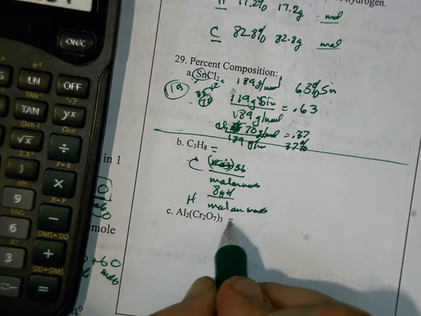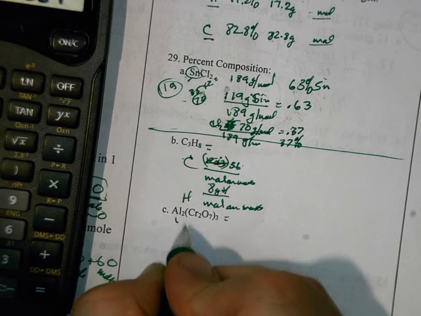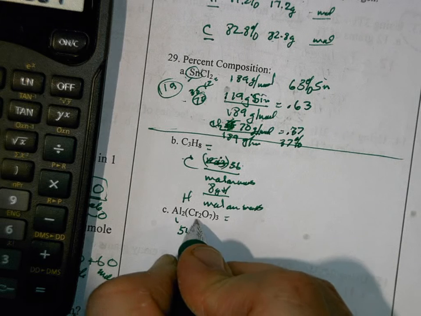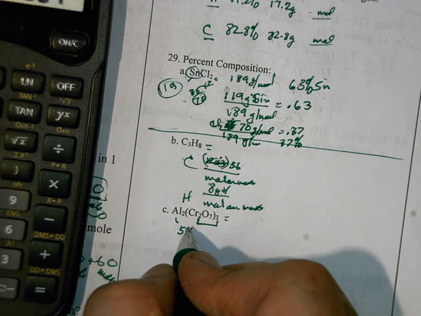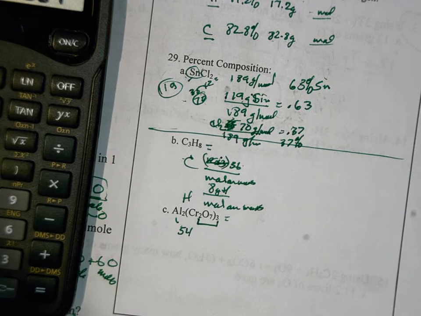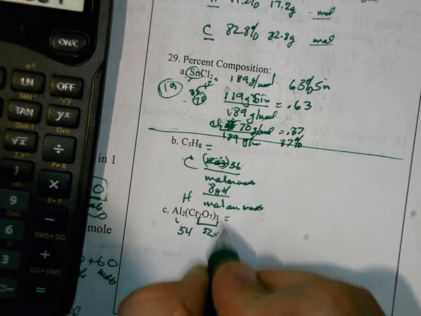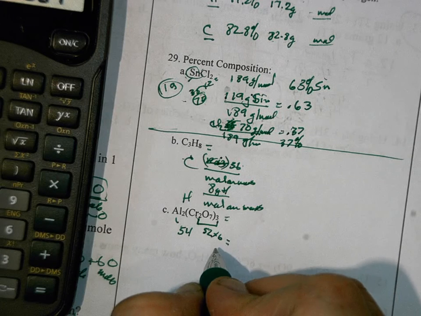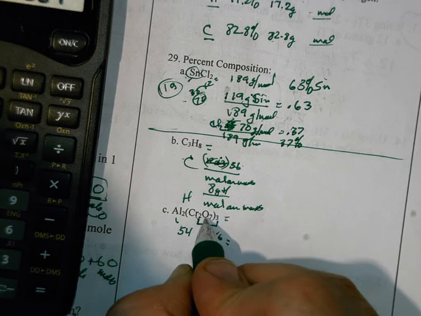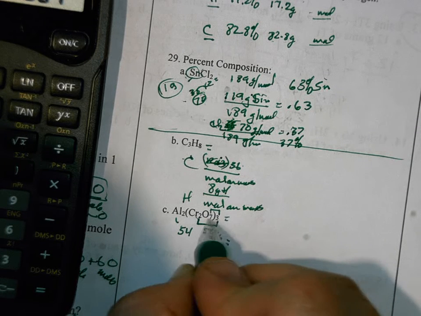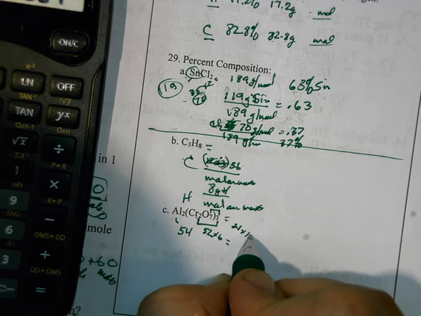Down here, okay, that's a big one. Okay, we practiced that in our starters the other day. So the 2 aluminums end up being 54 grams. Now, there are 2 times 3 chromiums. So when you figure out the chromiums, chromium on your periodic table weighs 52, but you've got to multiply that by 6. You can do that. Then the oxygens. So the oxygens, we've got 7 times 3. So we've got 21 times 16. Oxygen weighs 16 on the periodic table.